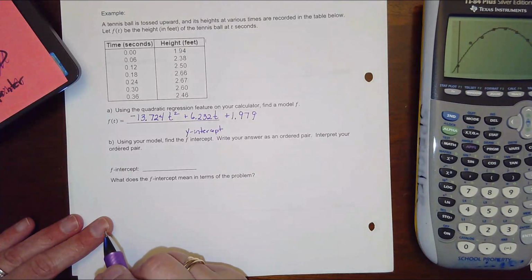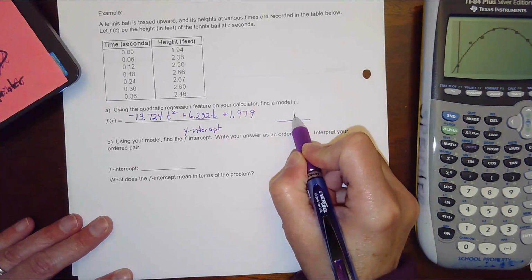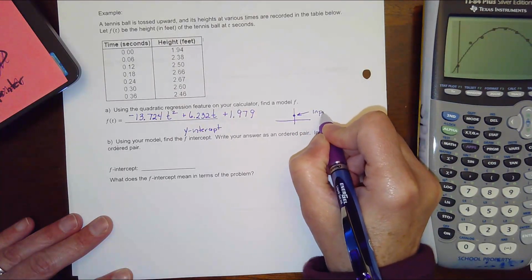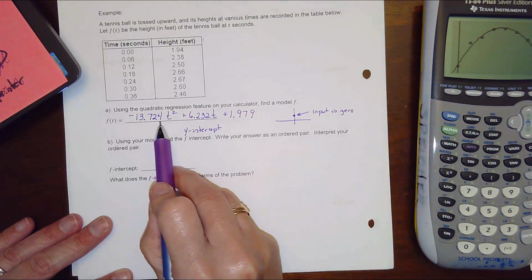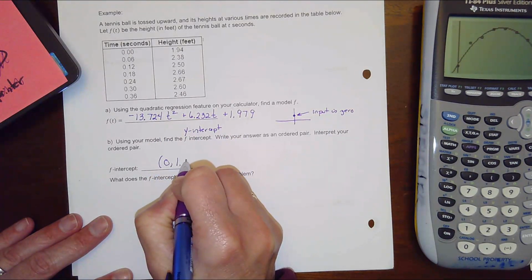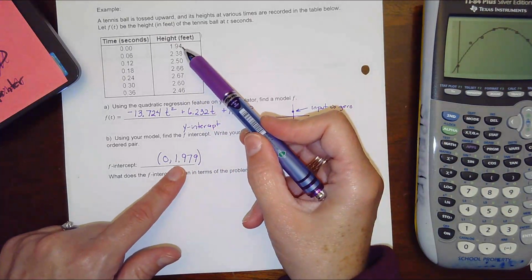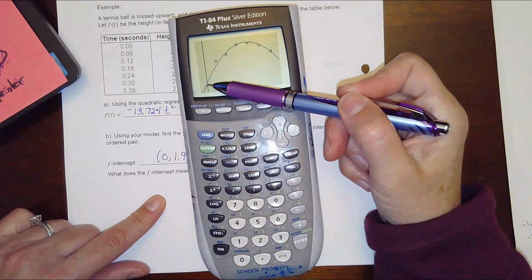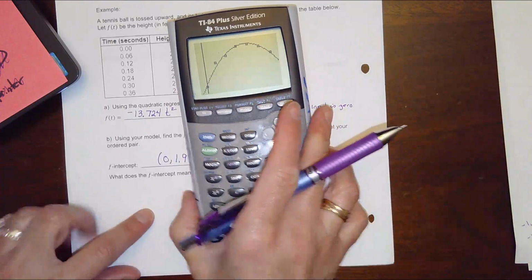That's when time is equal to 0. For a y-intercept, you have a y value, but the input is 0. So if t equals 0, you're left with just 1.979. It's not exact. This is just a model, and you can see it doesn't hit it exactly, but it's a good estimation.